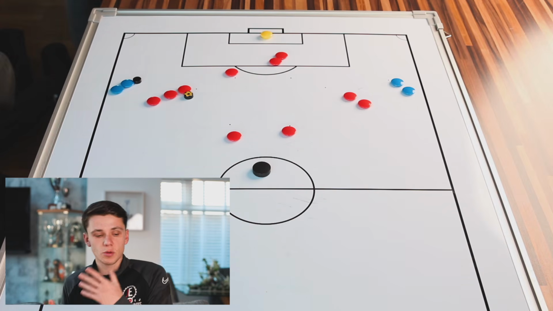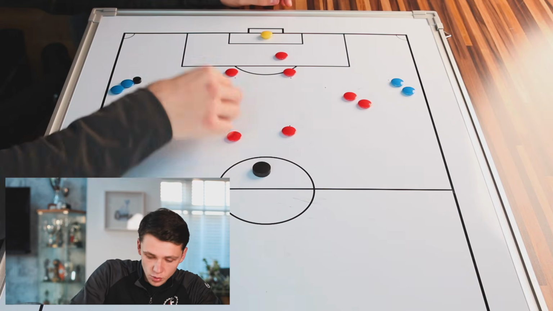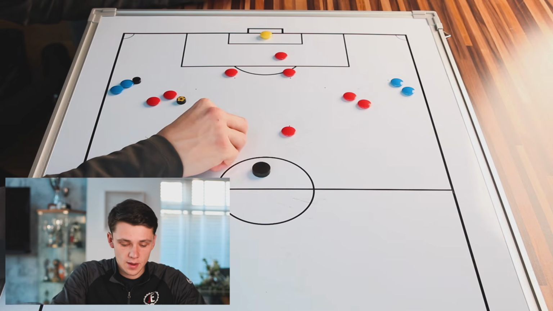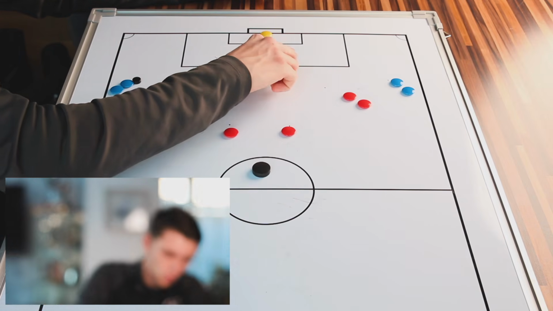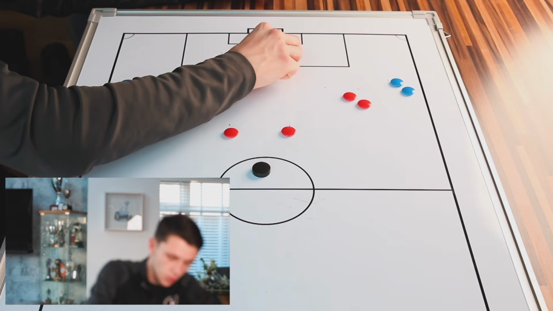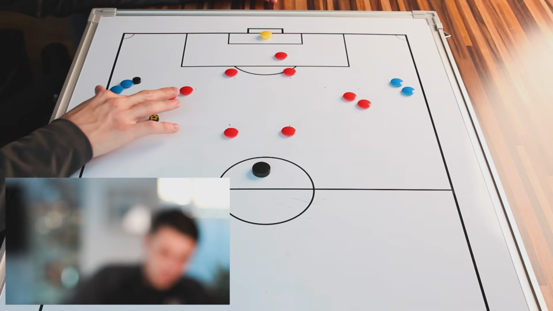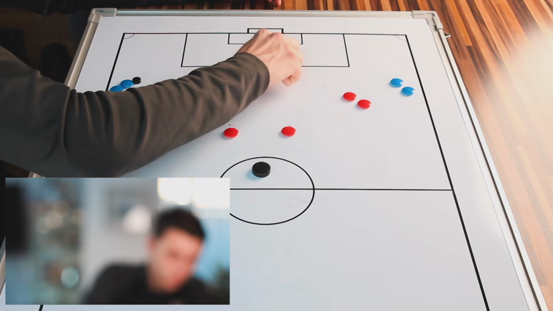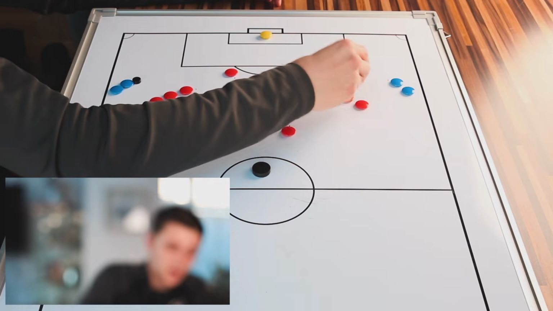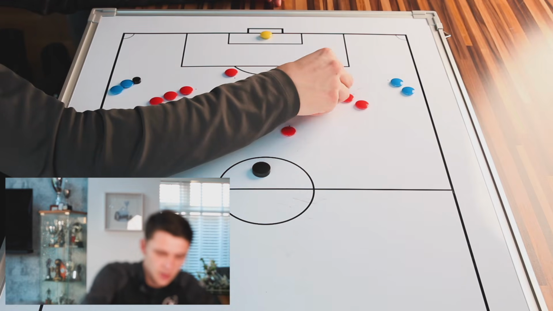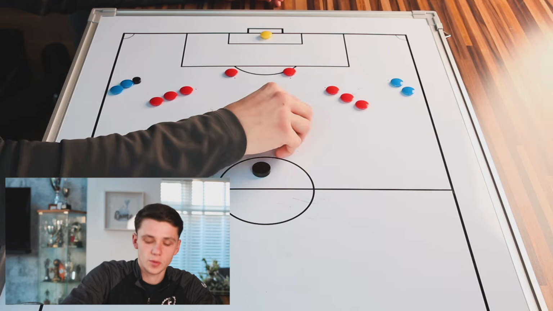Now, the players' rotations are a little bit different. So this player here will move up to the top. This player here will move to be the striker. The striker will move to the opposite side. And then the player who made the third man run will go back to where they started here for now. Then once they have their go in here, they'll then move to this side and so forth. So the players will end up swapping and going the opposite way.